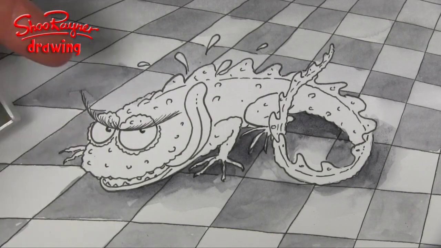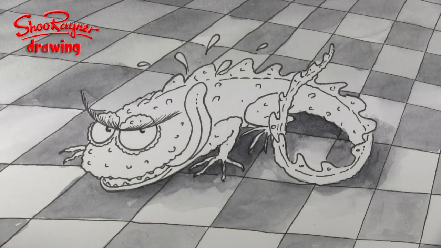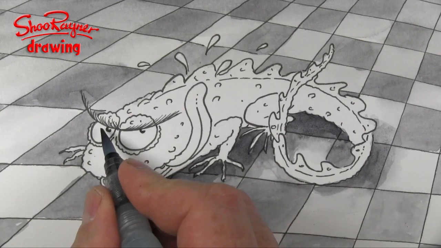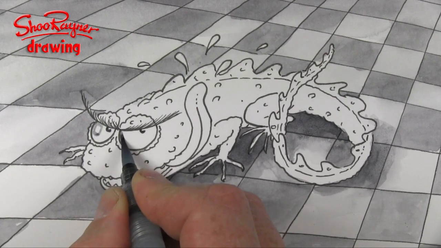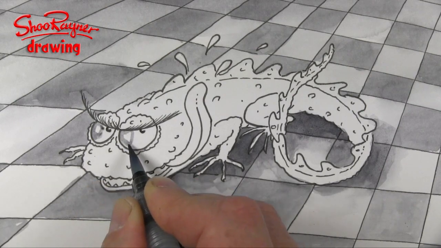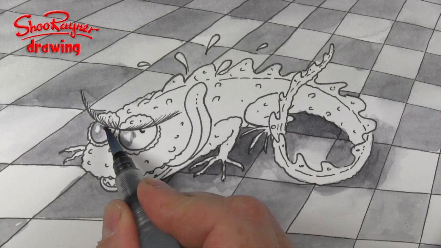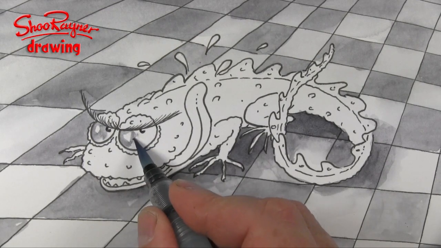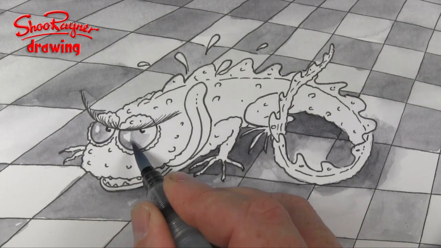And now I'm imagining that the light is coming from this direction, from quite high up probably. So I'm going to draw in a harsh reflection up there, then clean the brush quickly, and fade it out like that.